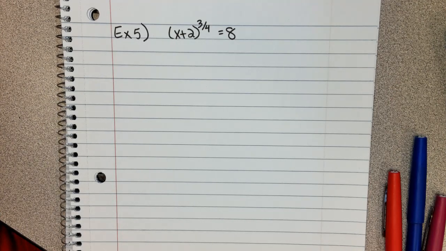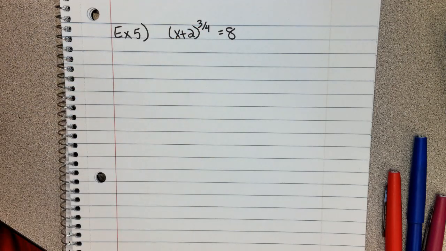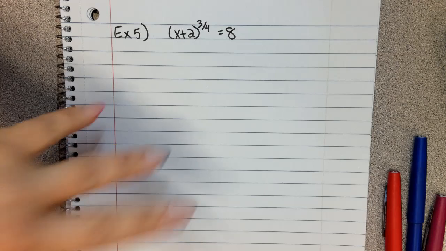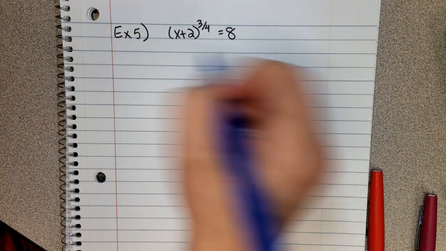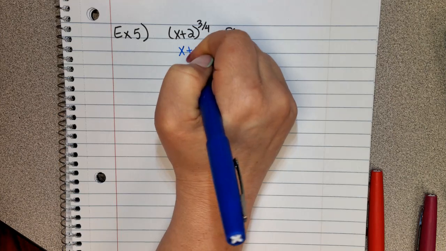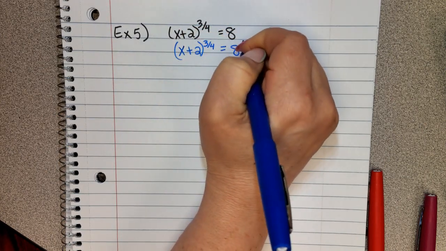About what happens when one side of your equation is raised to a power, and that power is a rational power. When that happens, that's actually really, really simple to undo. Now remember, it is a radical, but all you have to do is raise both sides to the reciprocal power. Let me show you what that looks like.